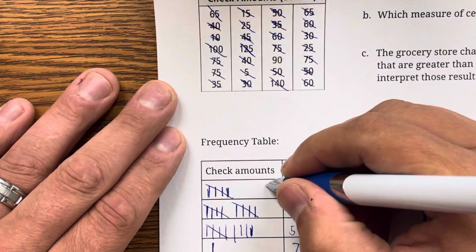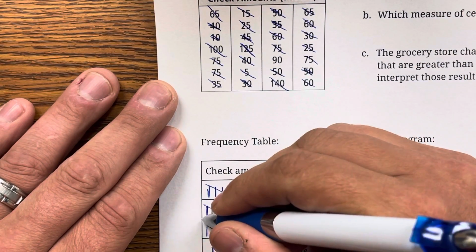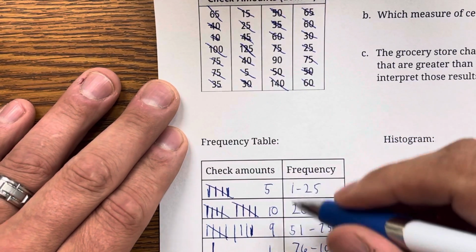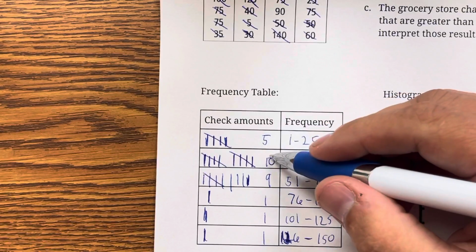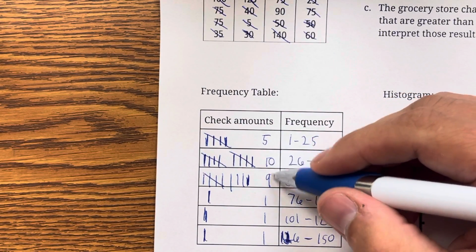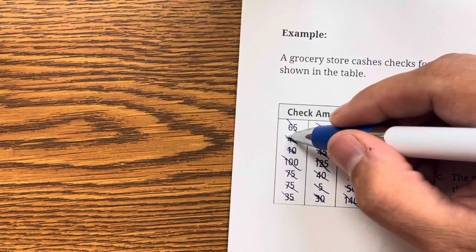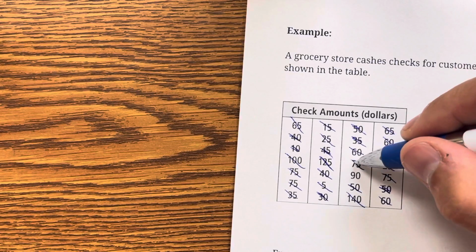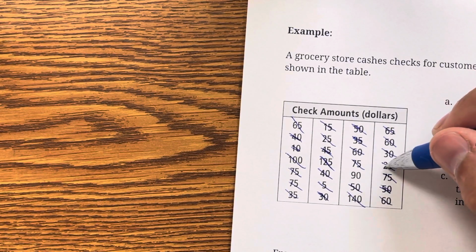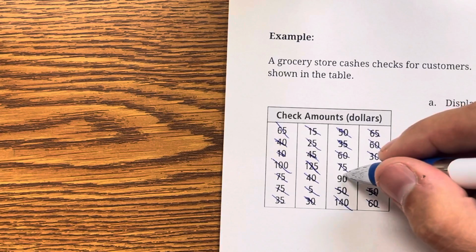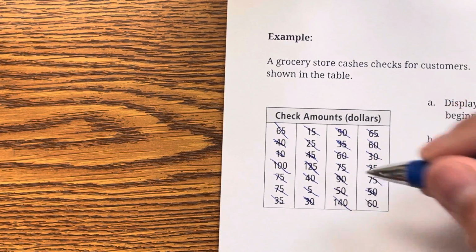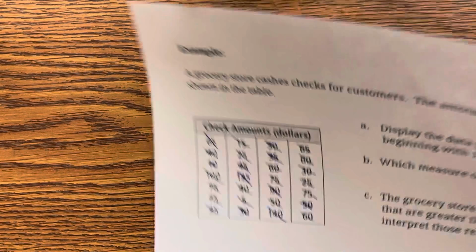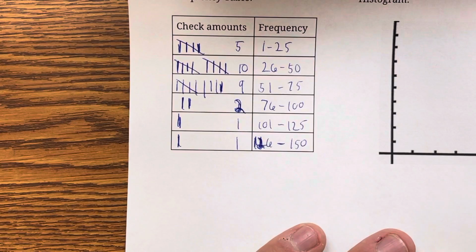Okay, so I have 5, 10, 5, 6, 7, 8, 9, 1, 1, and 1. So that's a total of 15, 25, 26, 27. 1, 2, 3, 4, 5, 6, 7. 28. I missed one. I see the one I missed, and that was 90. So that would go here to get me to 2. So notice I was very careful, double checked through everything to make sure I had 28.